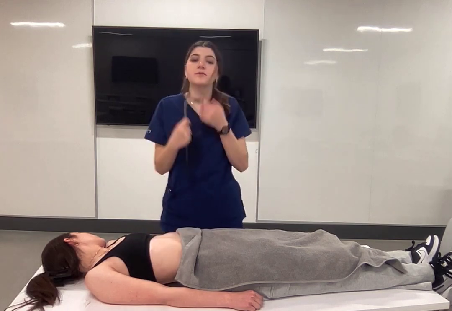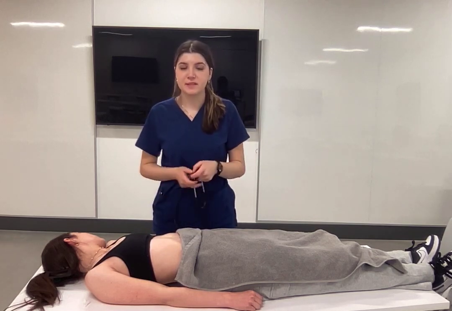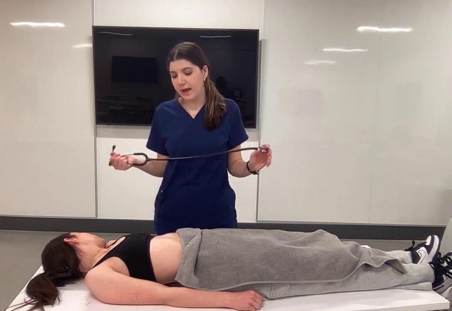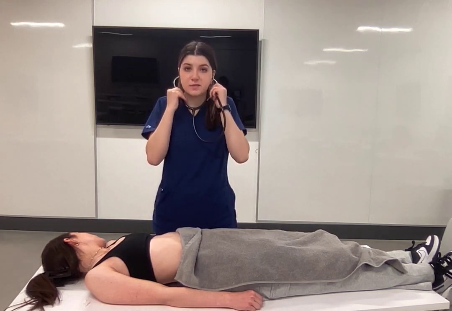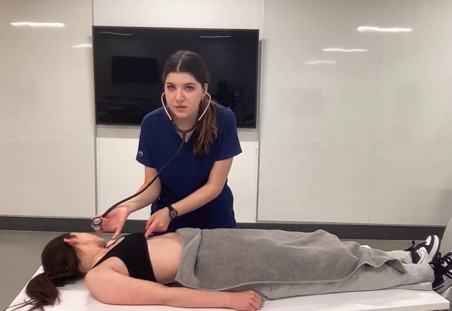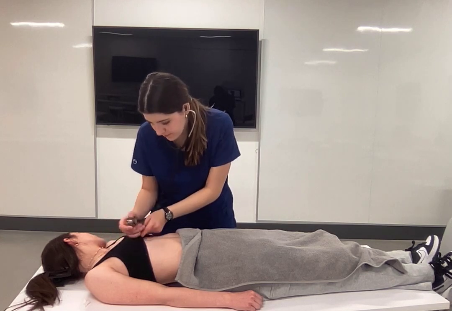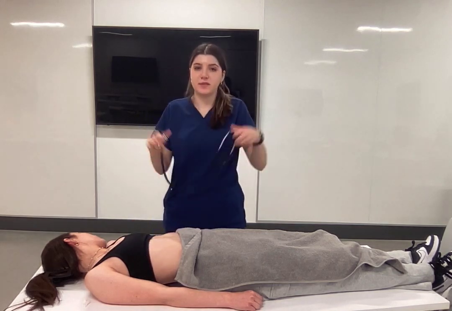Okay? I heard regular S1 and S2 sounds. My patient had an apical pulse of 64 beats per minute. Rhythm was regular with +2 strength. And now I'm going to listen with the bell of my stethoscope, as we want to see if we can hear any S3 or S4 sounds present. The same landmarks: left side, mid-clavicular, 5th intercostal space. No S3 or S4 sounds are present.